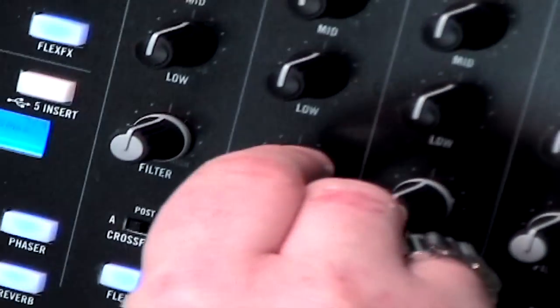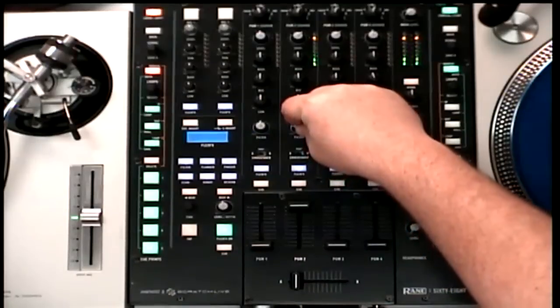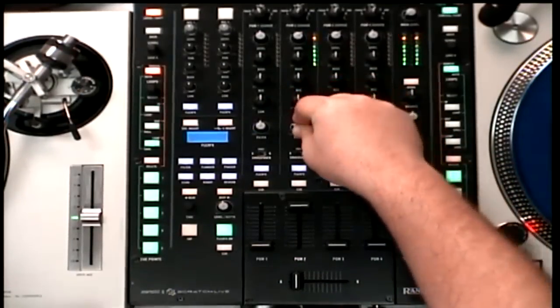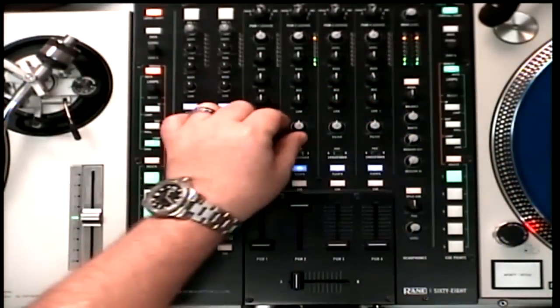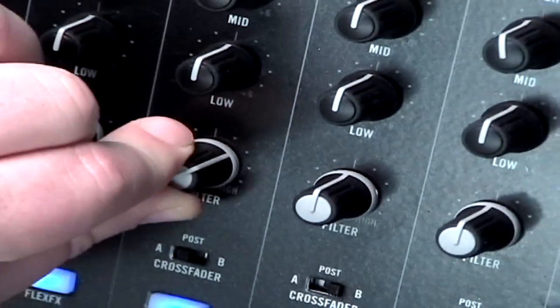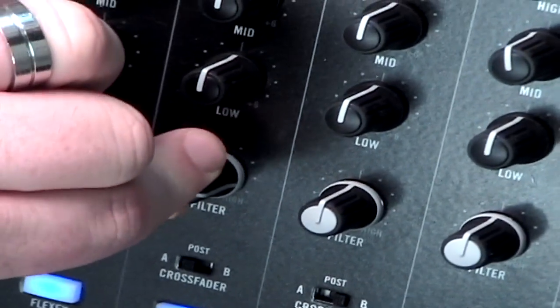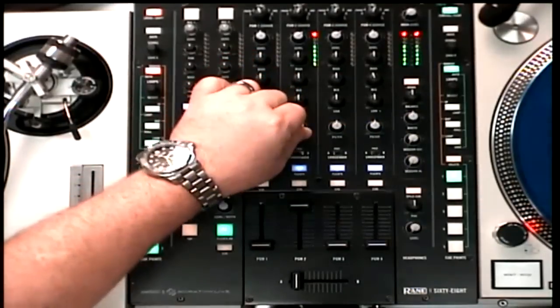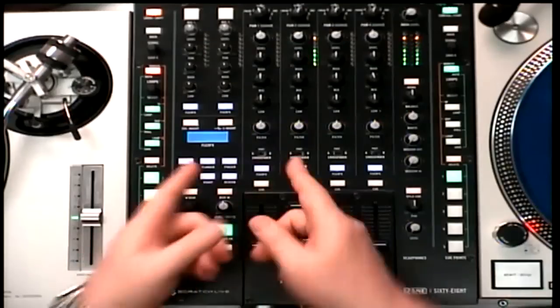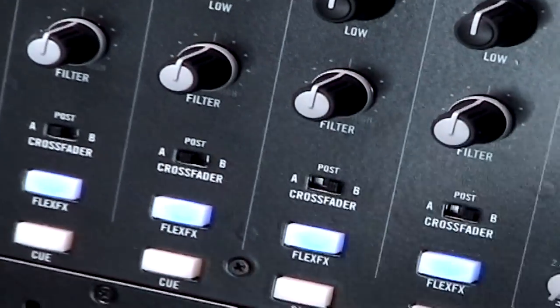Underneath the EQs, you have a sweepable filter knob, a high pass and low pass filter. If I turn the knob to the left, I engage the low pass filter. And if I turn it to the right, it brings in the high pass filter. Now each channel on the 68 has its own filter sweep knob.